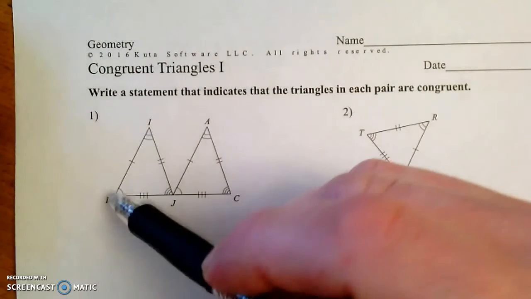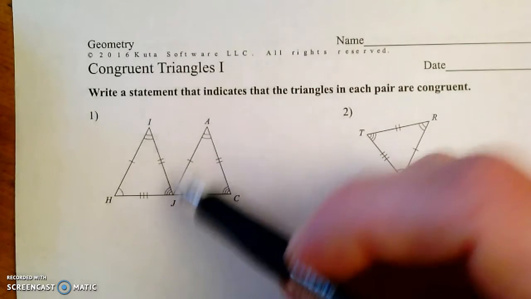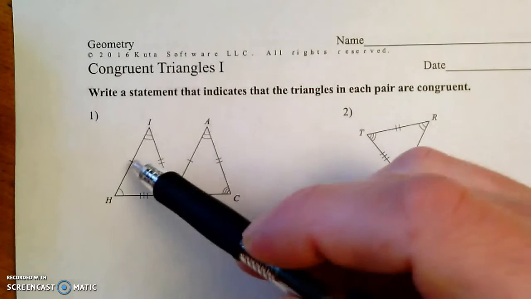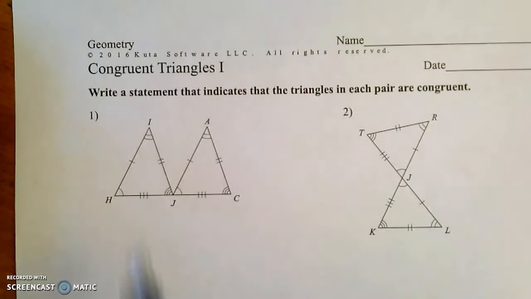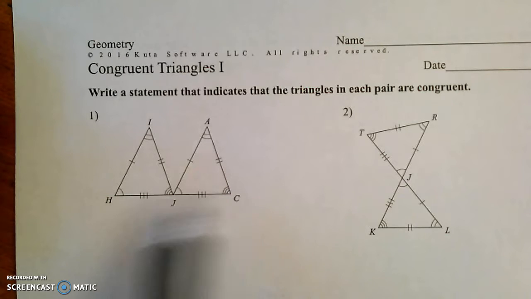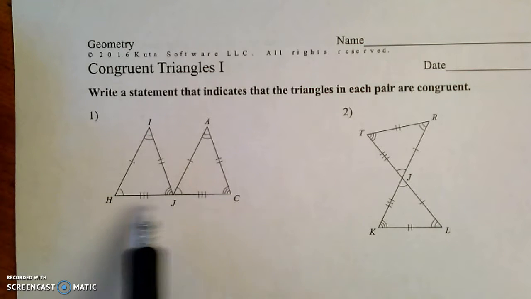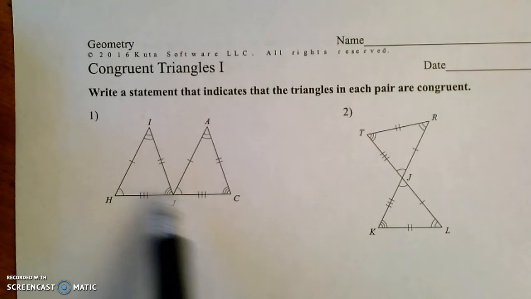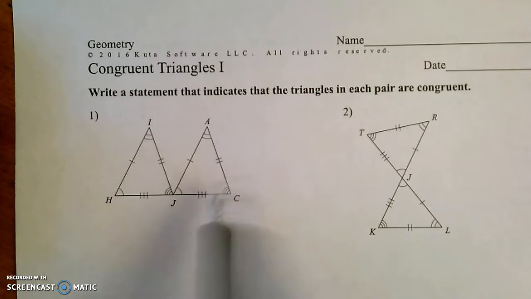And IH is congruent with AJ. You see the single tick marks show that they're the same length. And HJ is congruent to JC. And you'll see by the three tick marks that they're congruent. So these are the three pairs of congruent sides.